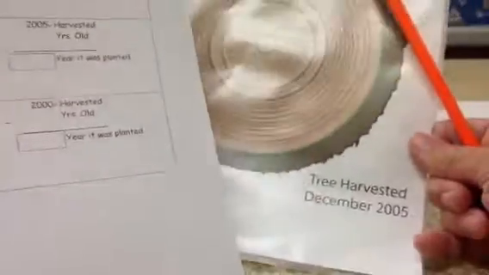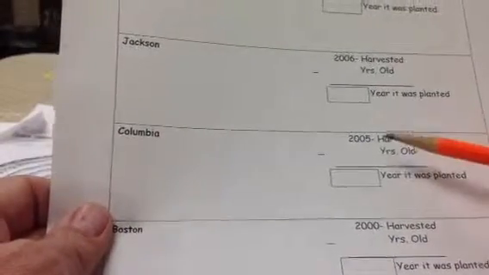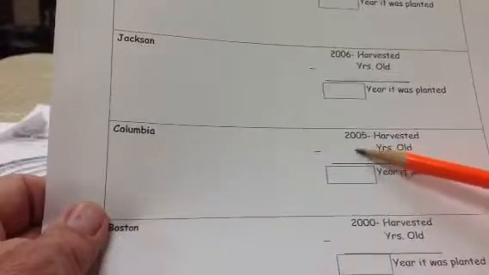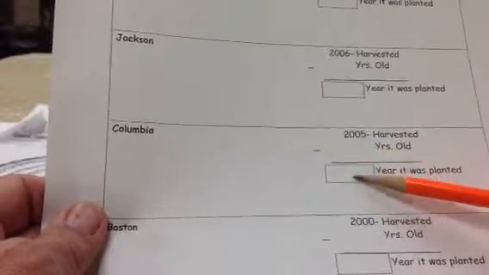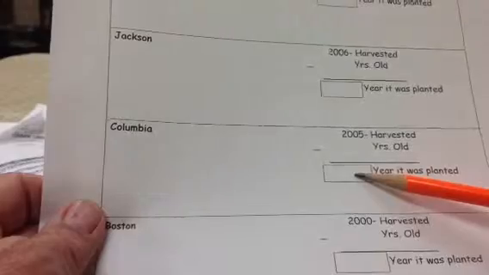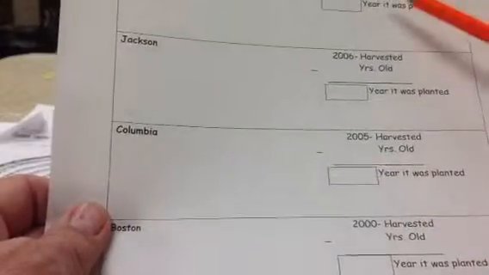And I have worked up a little sheet here, like on Columbia. It tells you on the sheet, this tree was harvested in 2005. So I'm going to go to my Columbia sheet right here. I've got my year harvested, was 2005. I'm going to count my rings, so how old is it? And then I'm going to subtract. I'm going to find the year it was planted. And I'm going to do that on each one of my locations.